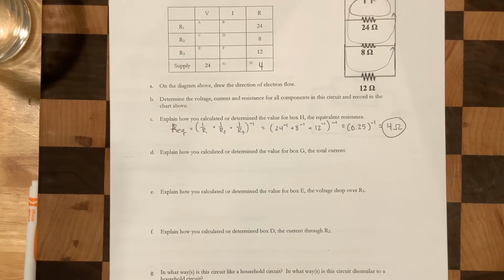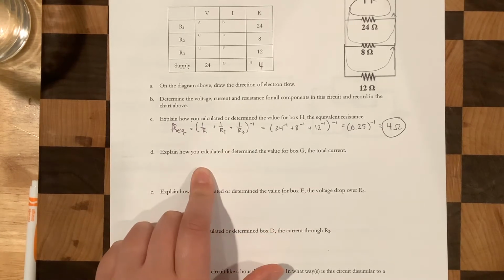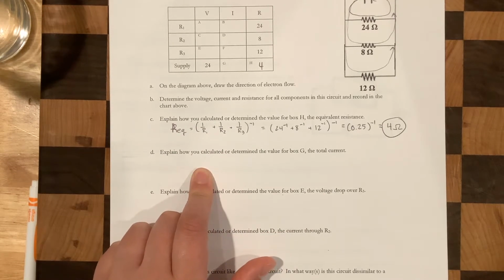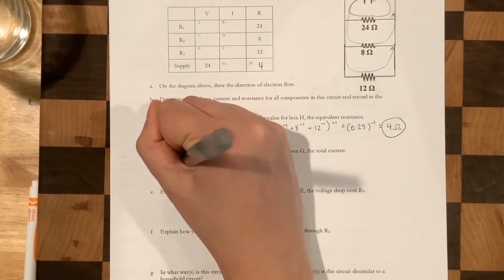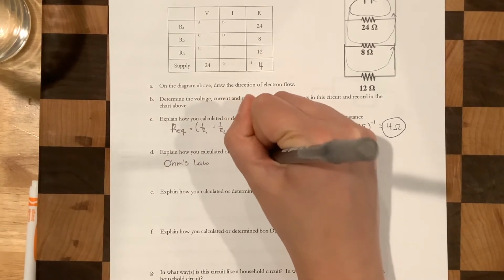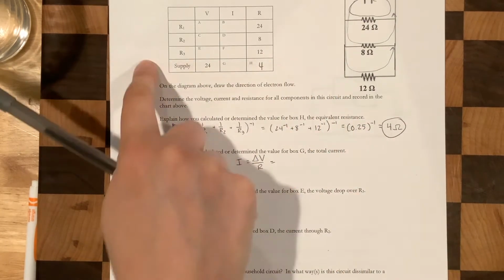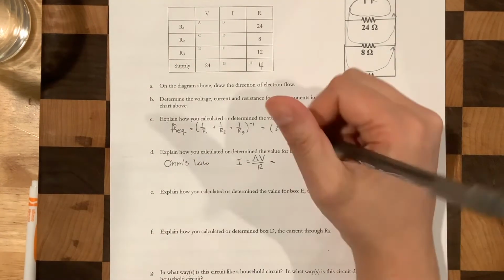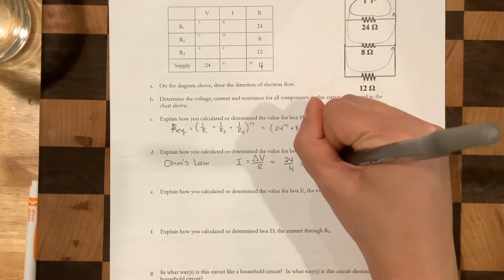I calculated equivalent resistance for parallel using the parallel equation. Now, how I got the total current is Ohm's law across the bottom row. Ohm's law says that the current is equal to voltage over resistance, true for the whole circuit as well as every individual element within a circuit. So that's 24 over 4, or 6 amps.